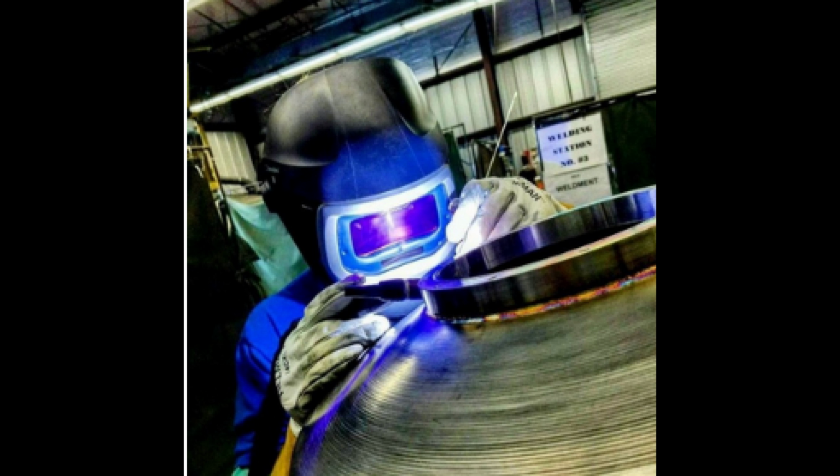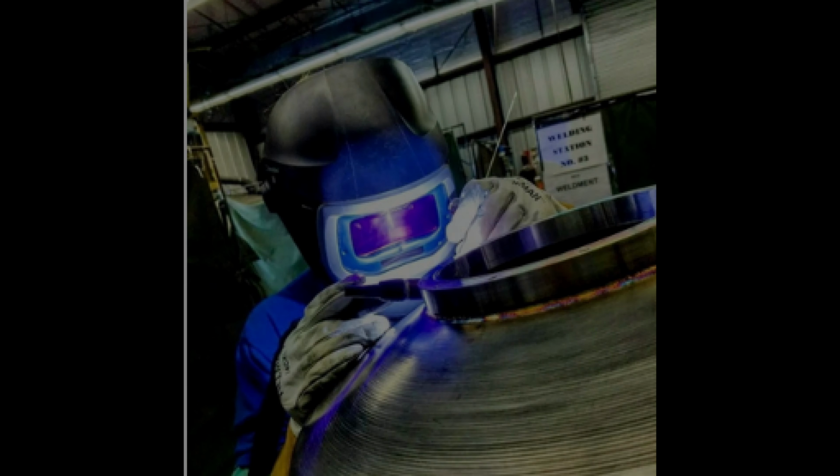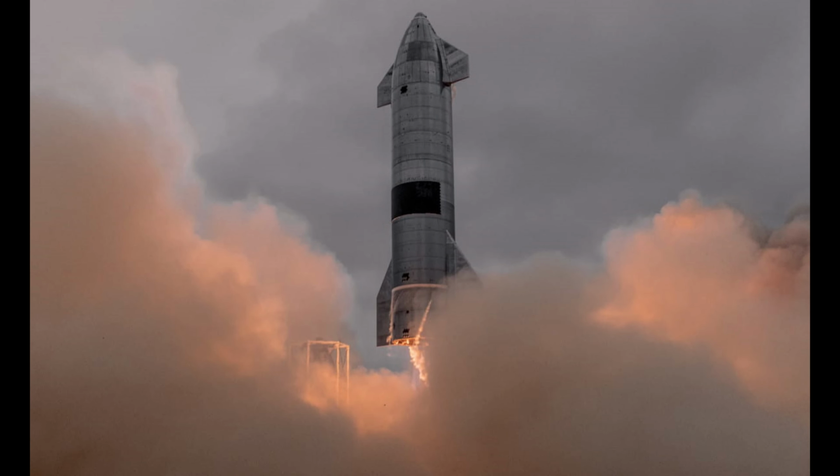And of course, they wanted to use very automated and fast welding techniques to weld the pieces together. And so that's what they settled on. That's a material that's been around for probably 100 years.